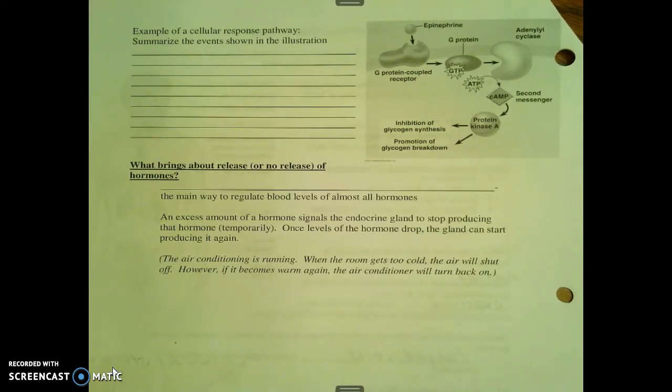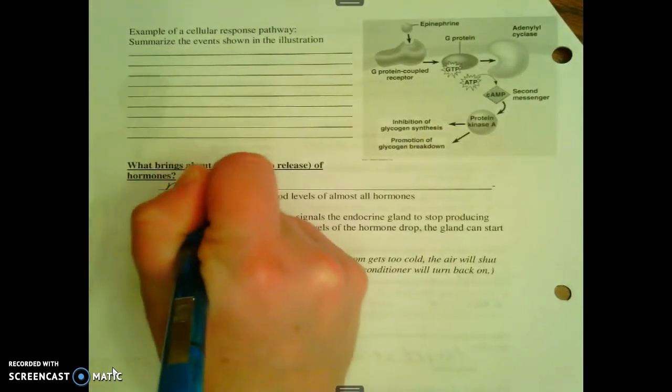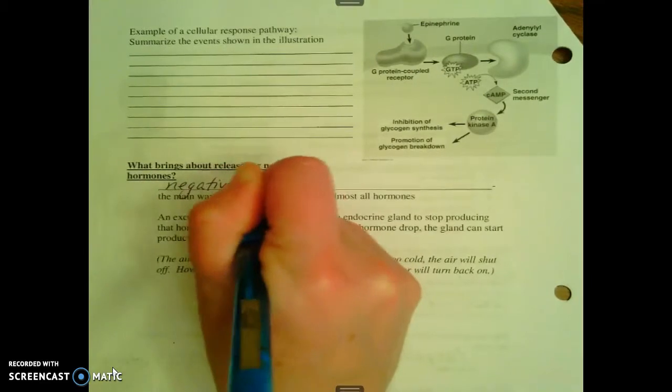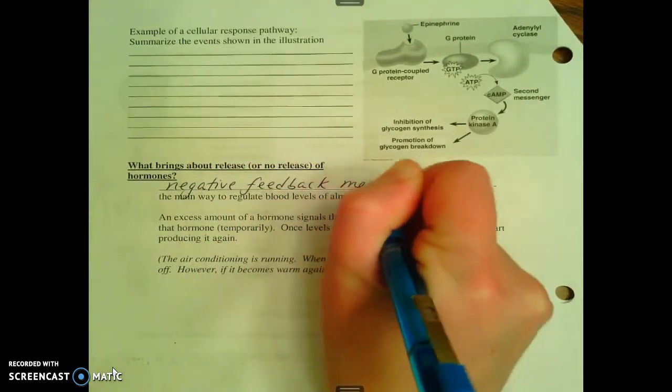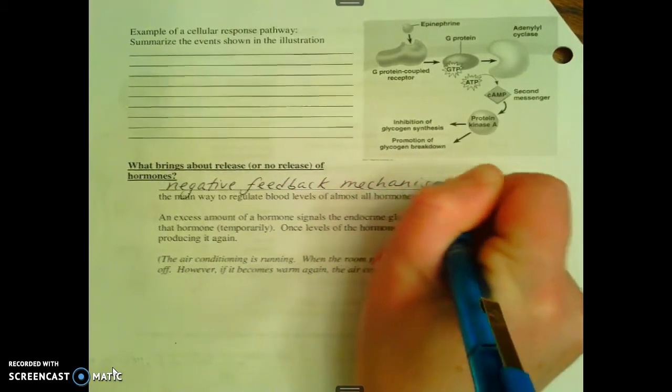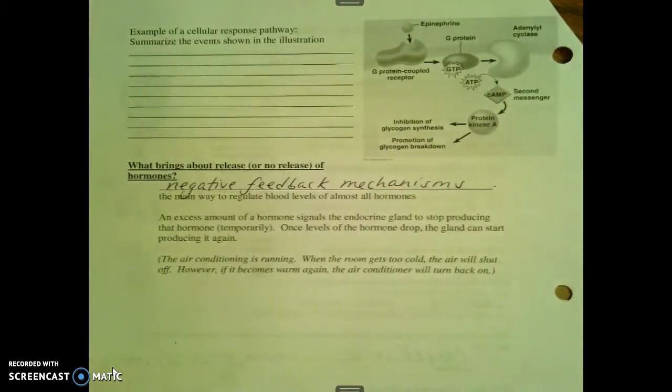So how do cells know if they should or should not release hormones? Well, most of our systems are regulated via negative feedback mechanisms. And when we say negative feedback mechanisms, this doesn't mean it's a bad thing. In fact, it's a vital thing. What negative feedback mechanisms do is they help bring body conditions back to normal.